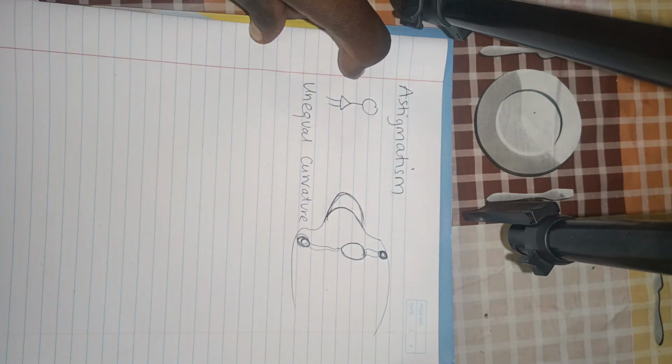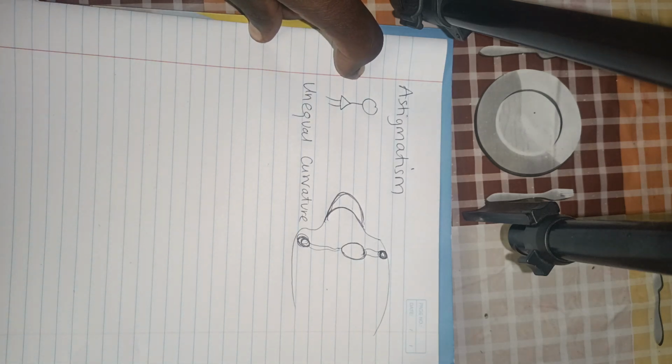During the refraction of light, they don't equally refract all the light to a specific point. So they have unequal curvature, different levels of refracting the light, different intensities of refracting the light, different abilities of refracting the light. So the rays coming from the object are not equally refracted by the cornea and the lens, so that this light may travel to different parts of the retina. And at the end of the day, different images can get formed in the eyes. This is what you call astigmatism.